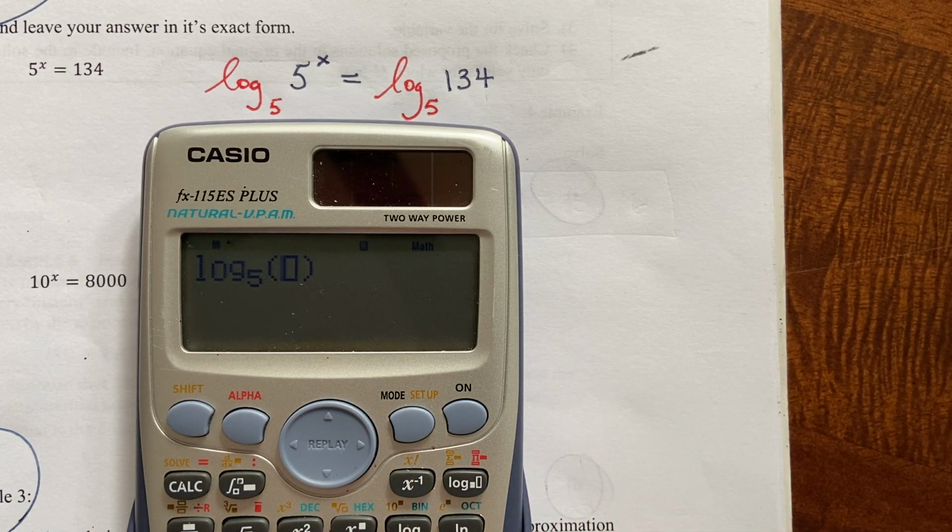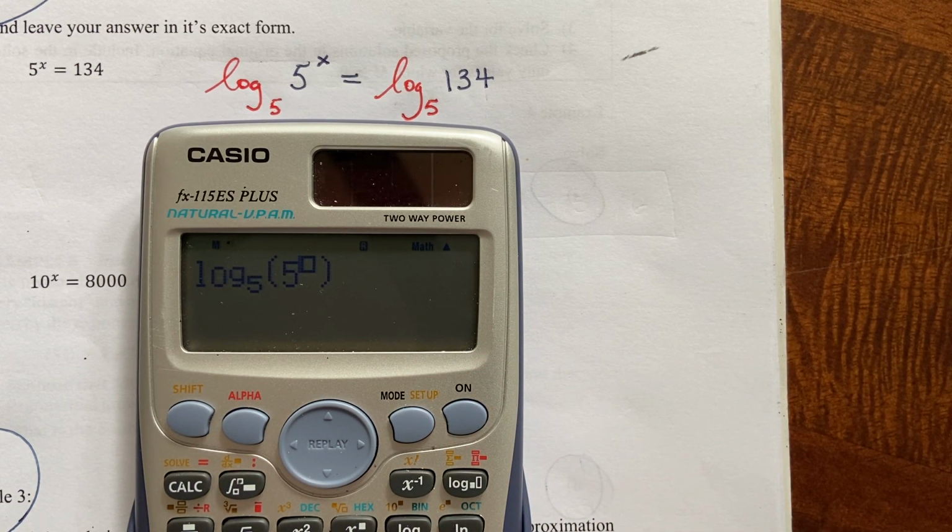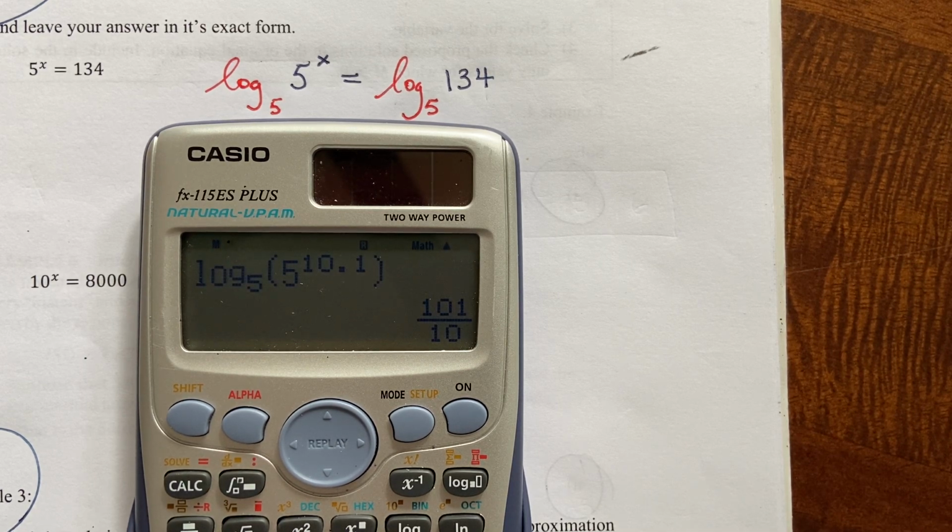And then what happens if you press 5 squared inside of that? Press equals, you get a 2. Go back, what if you change 5 squared to 5 to the 6th? You get a 6. What if I change 5 to the 6th to 5 to the 10.1? You get 10.1.